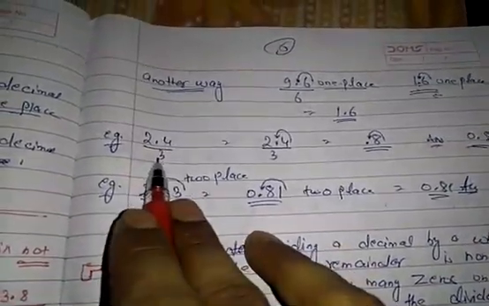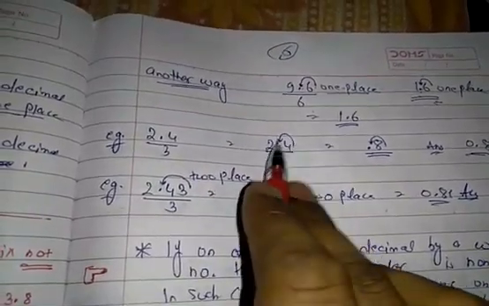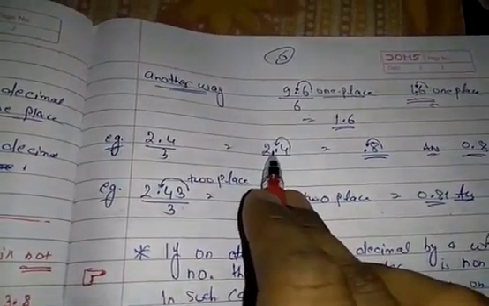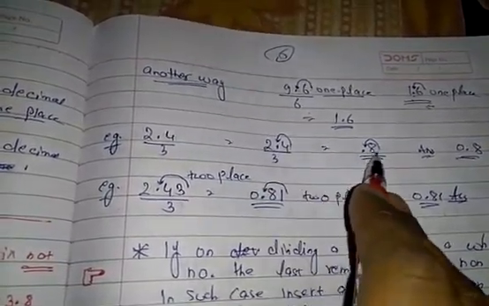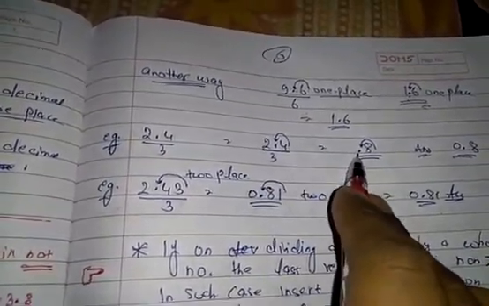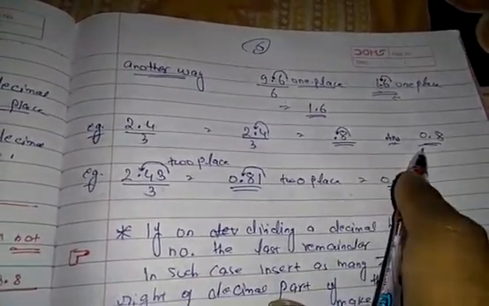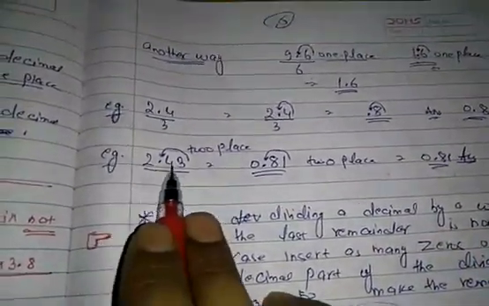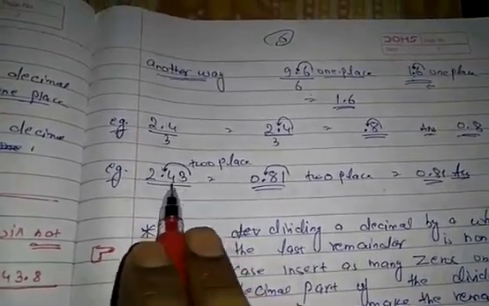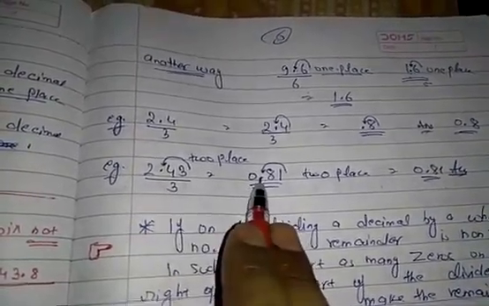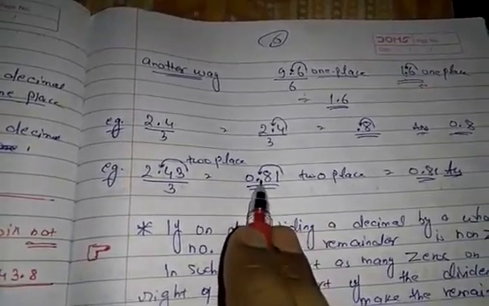Suppose 2.4 divided by 3. Here the point is after one place, so the answer will simply be 8, 3 eights are 24, but the point will also come one place towards the left hand side. So the answer will be 0.8. Here 2.43 divided by 3, here the decimal is after 2 places, so the answer will be 81, and the decimal will also come after 2 places.